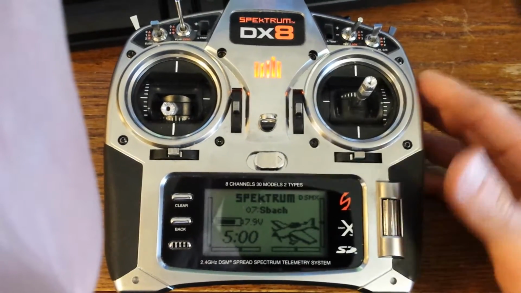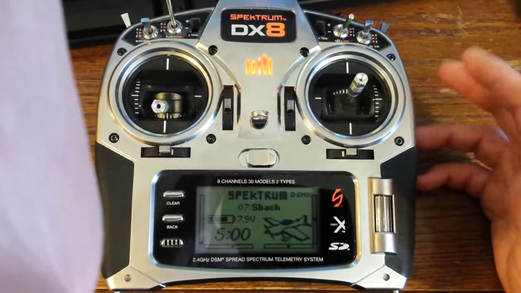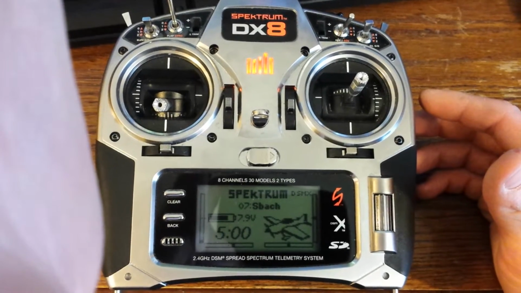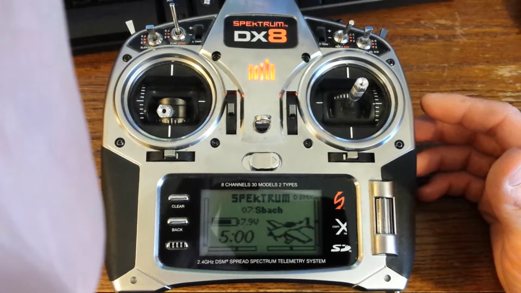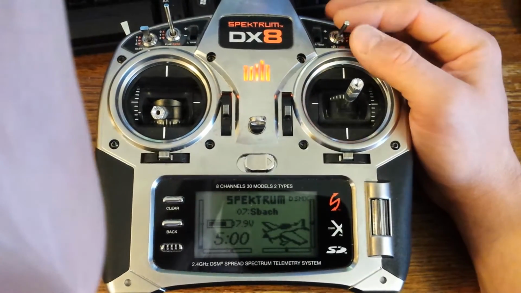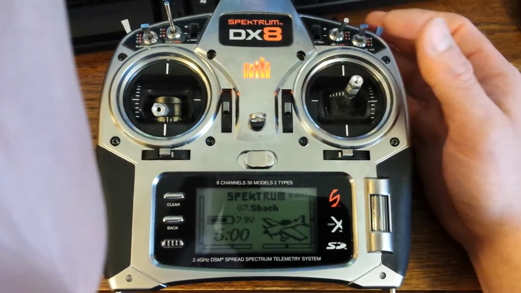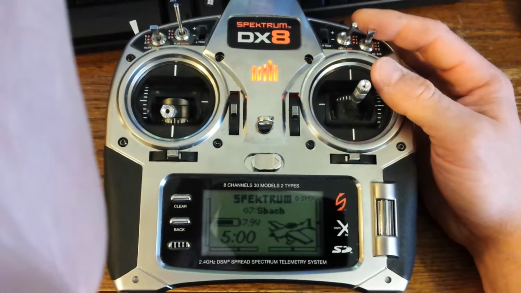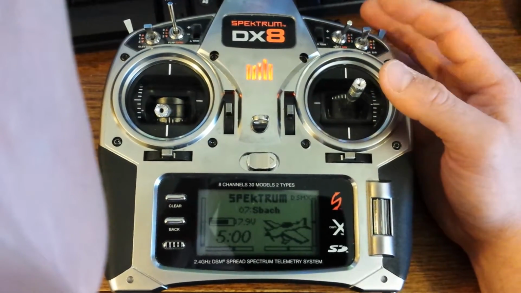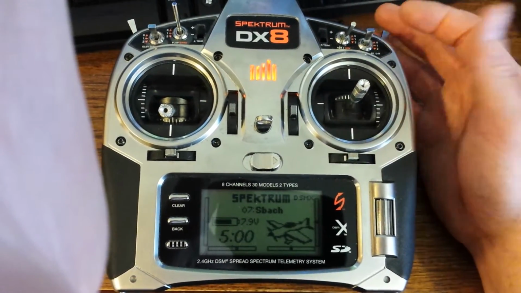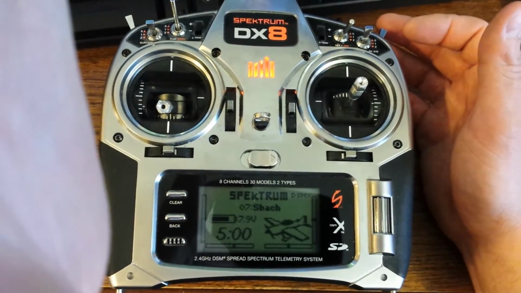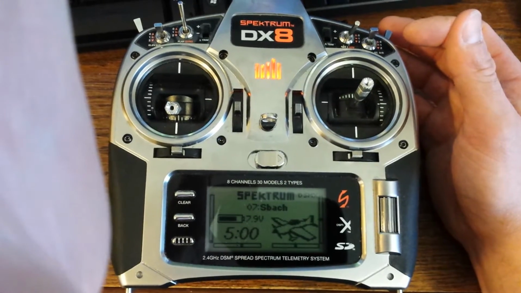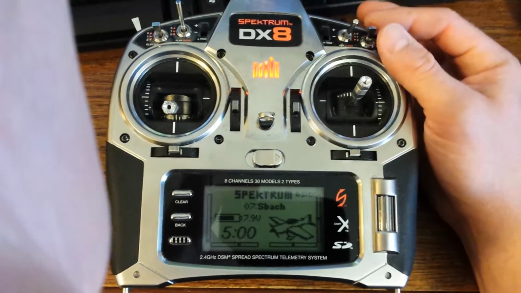And they had a Spektrum type radio similar to a DX8. It might have even been a DX8 or DX7. I can't remember. But come to find out, the problem was that they didn't realize that you can actually set up your switches to control which selection of exponential as well as travel that you can have with your servos.